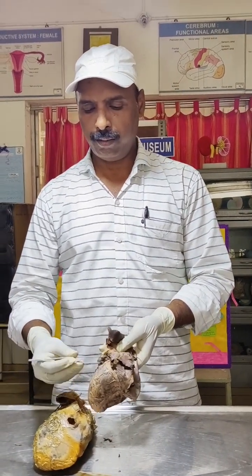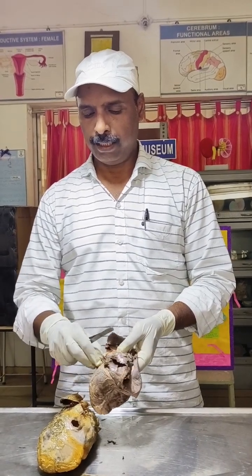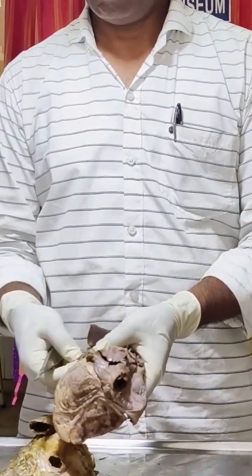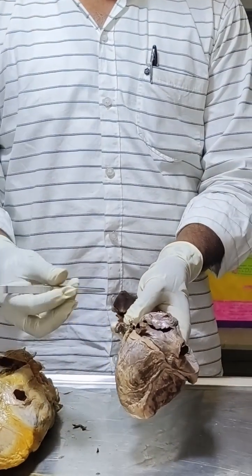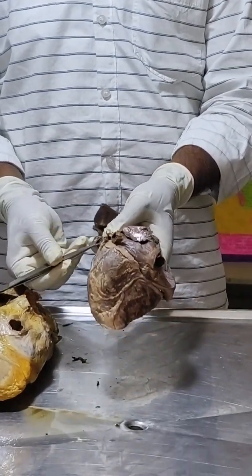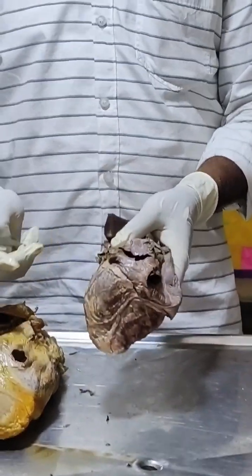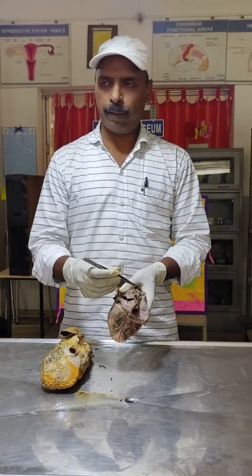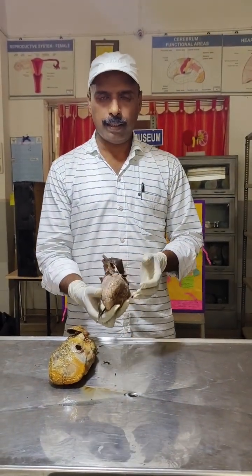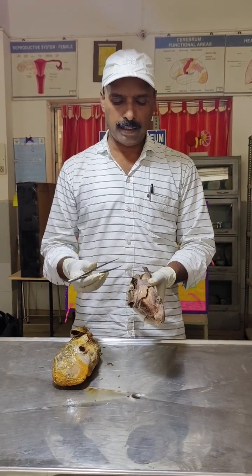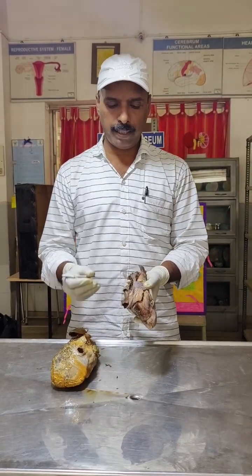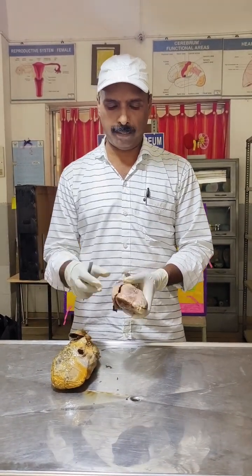In the interior of the left auricle, we have the musculi pectinati. Inside this, you have muscle-like structures, which we call musculi pectinati. Okay. Then I have told you four pulmonary veins open here in the left atrium, and the right atrium receives the superior vena cava and inferior vena cava.